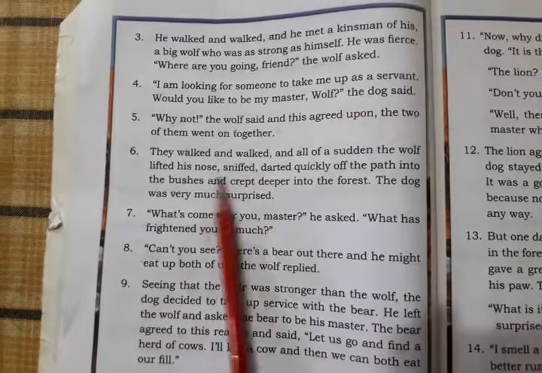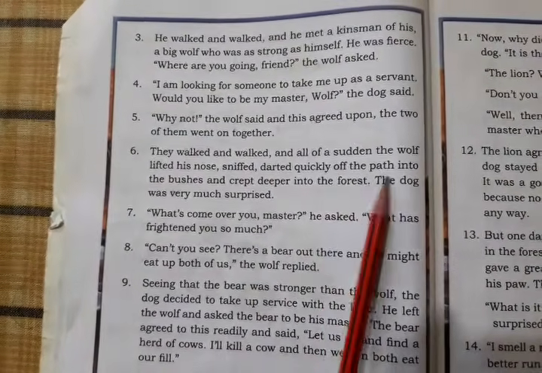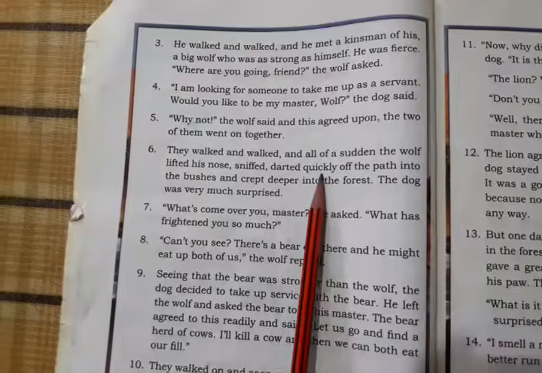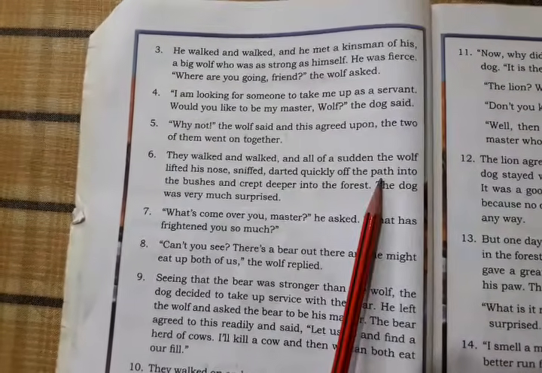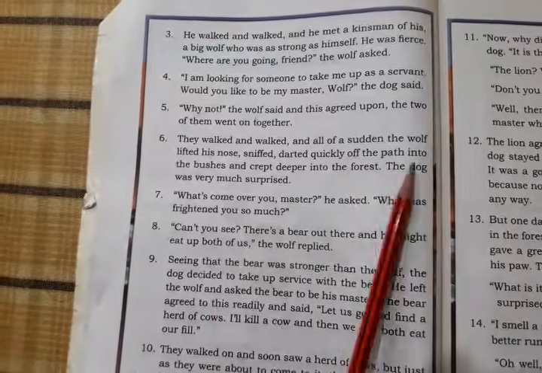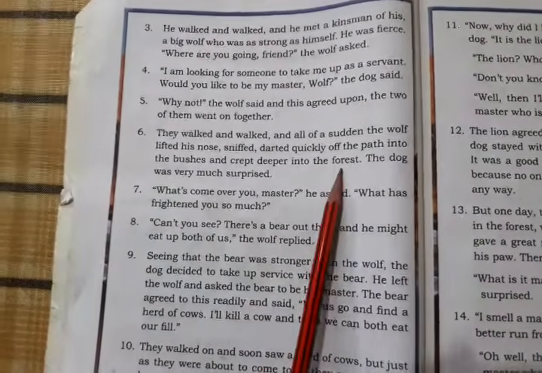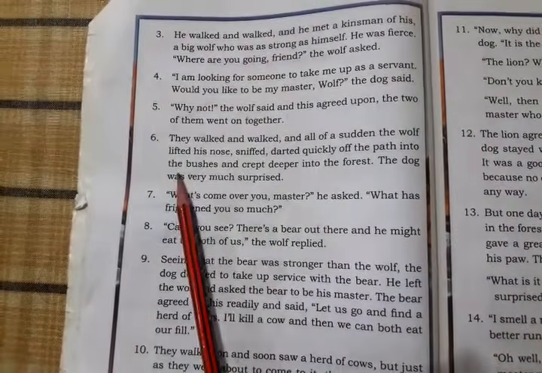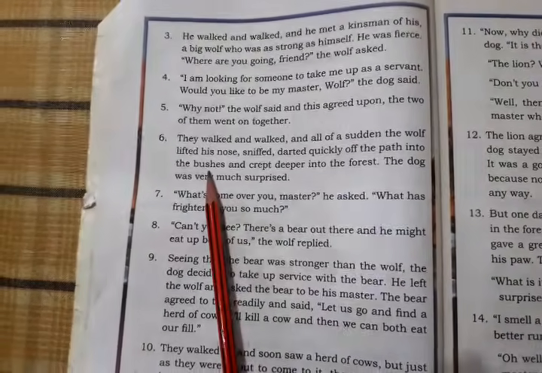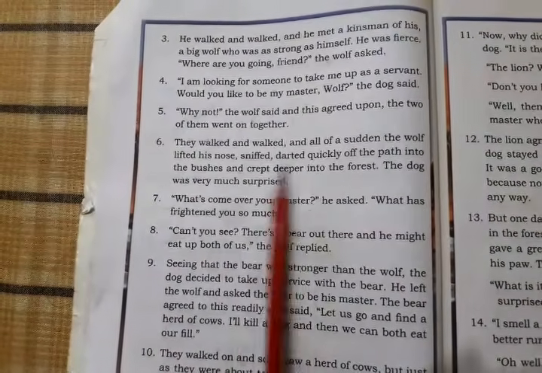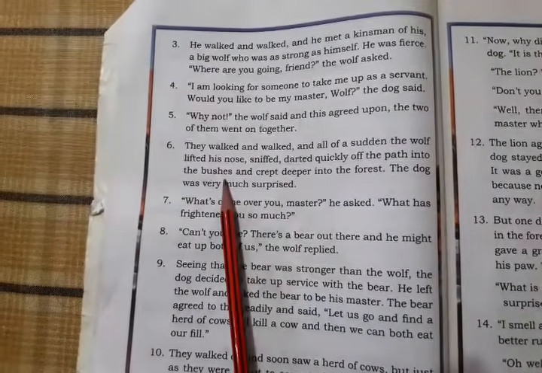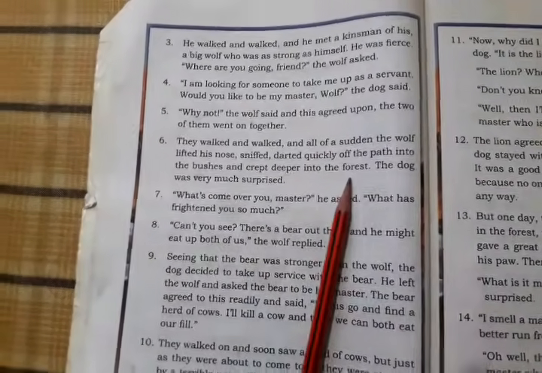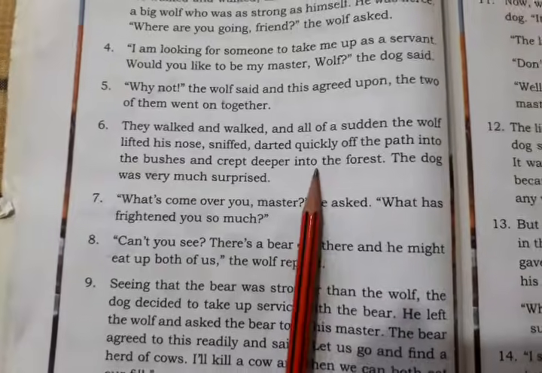Sniffed means smelled something. Darted quickly off the path. Darted quickly means here that quick movement. The wolf has gone off the path. Just quickly he went into the bushes and crept deeper into the forest. See, bushes means the small grass that you find in the forest. That quickly darted, the quick movement, from there it has moved to the bushes and crept deeper into the forest. Crept means it has hidden deep in the forest.